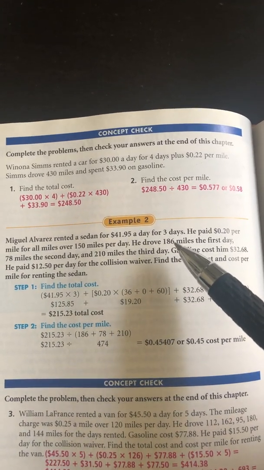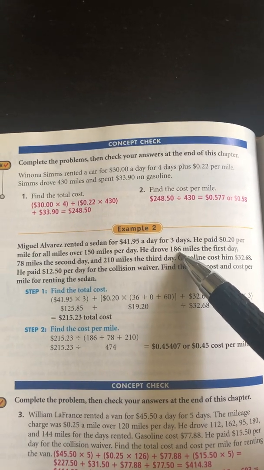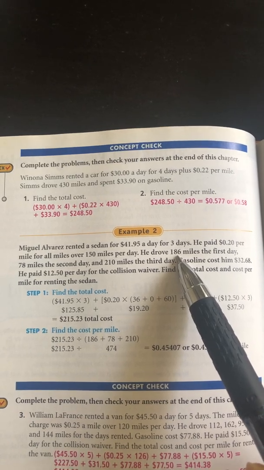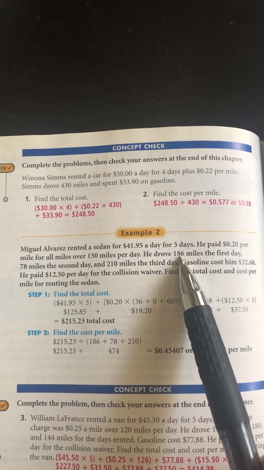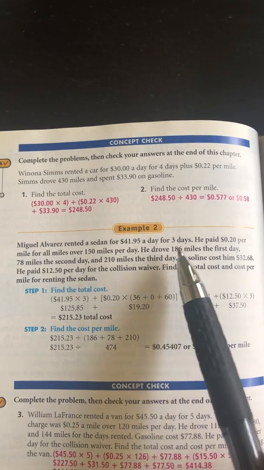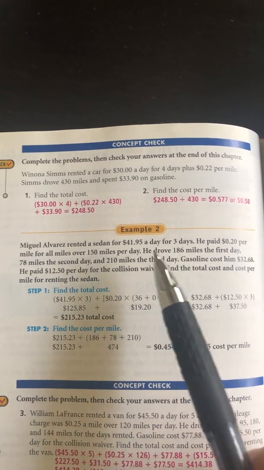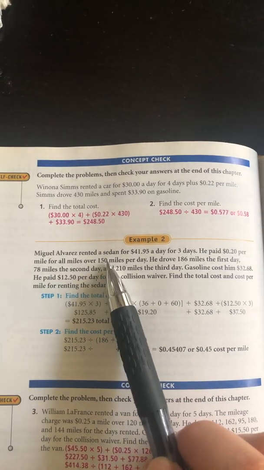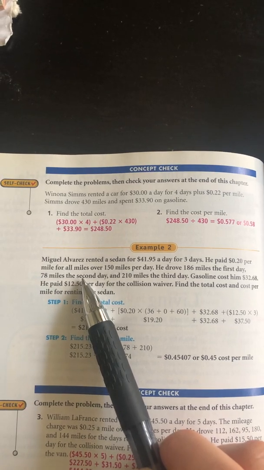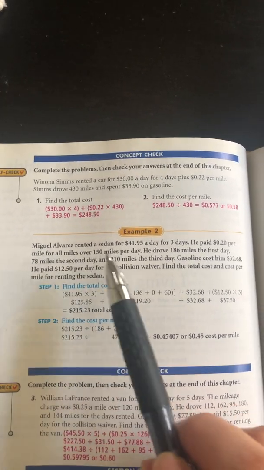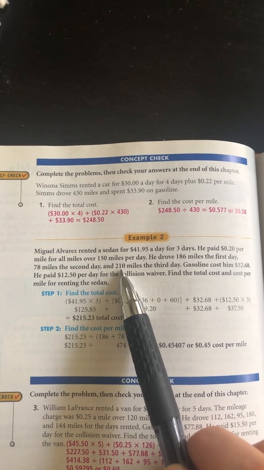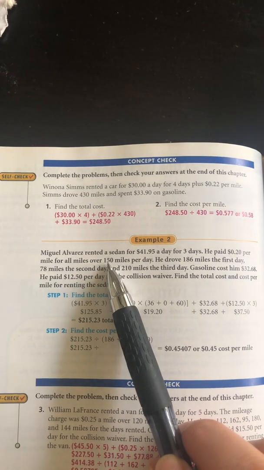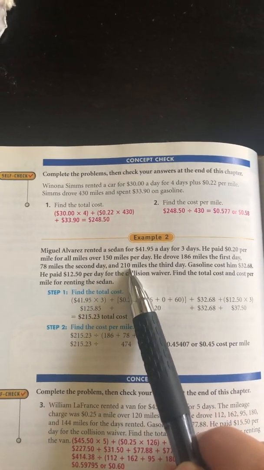So the first day he drove 186 miles. If the first 150 are free, what is 186 minus 150? That would be 36. So he only pays for 36 miles. The second day he drove 78. So he didn't even go to 150, so he doesn't pay anything because nothing went over 150. The third day he drove 210 miles. So that does go over 150. So 210 minus 150, that's 60. So he's going to pay for 60 miles.